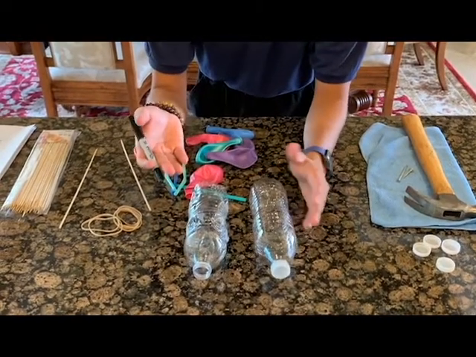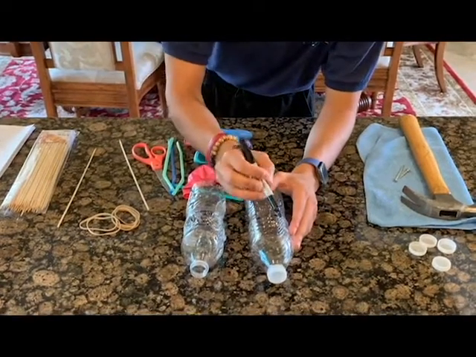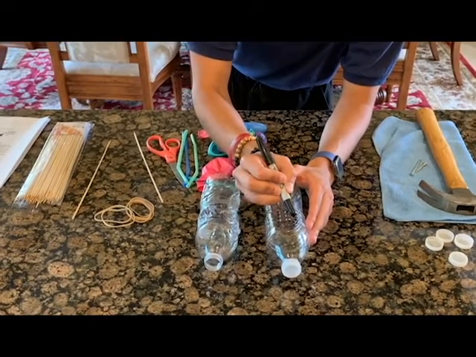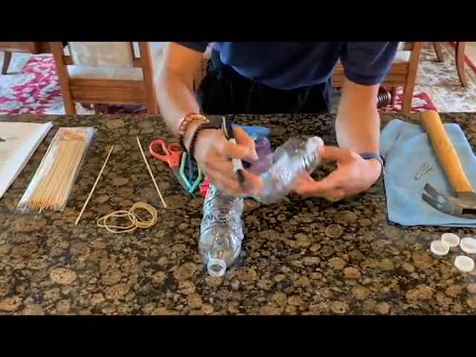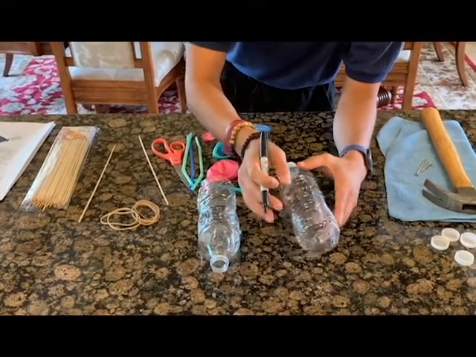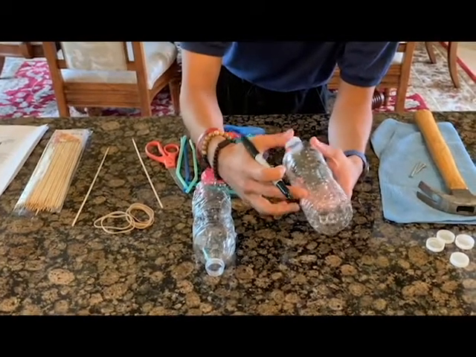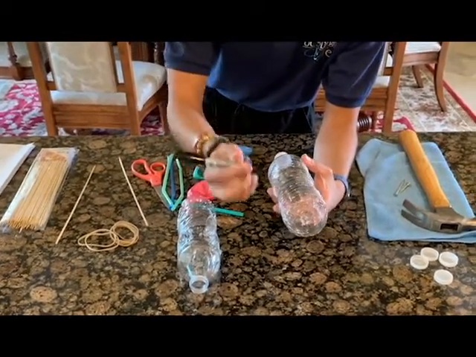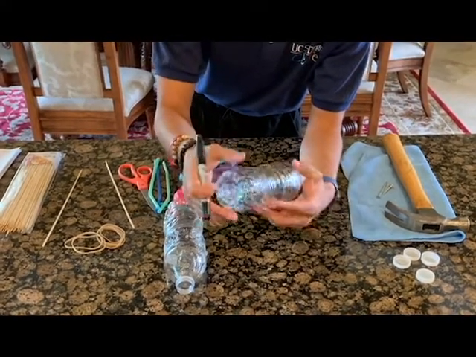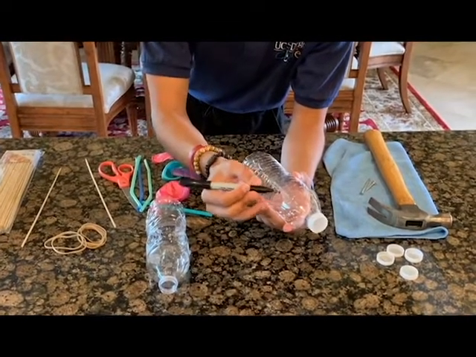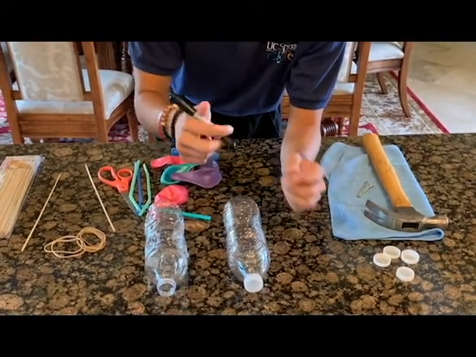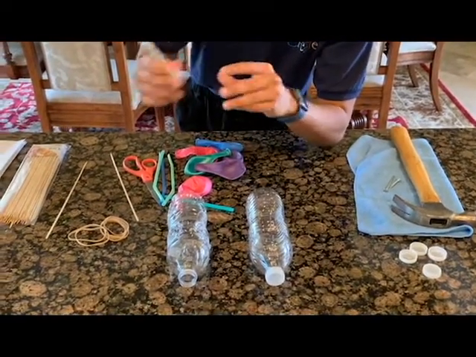So the first thing that we're going to do is draw a square on top of the bottle. This is where our straws are going to come out. Now we're going to draw one in the back, right here. And lastly, we're going to draw two dots on one side and then another two dots on the other side. This is where our tires are going to go. So you can see here I have two, and then I go to the other side, and I have another two dots.